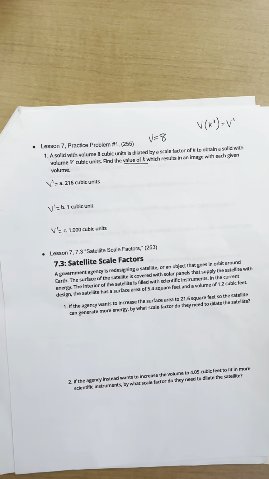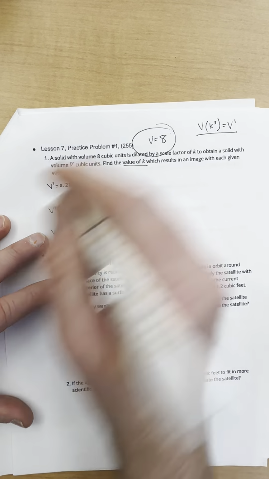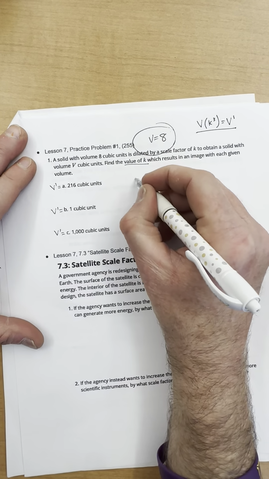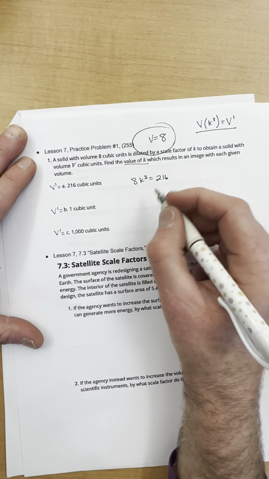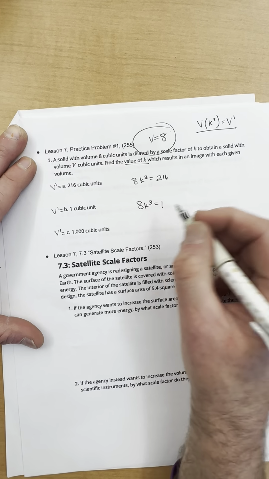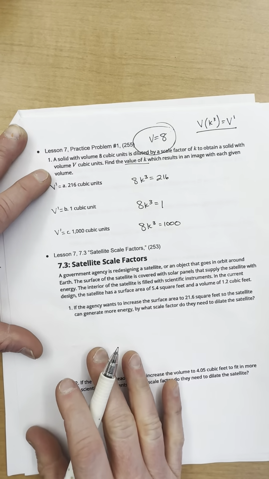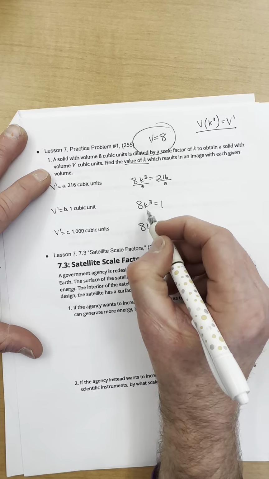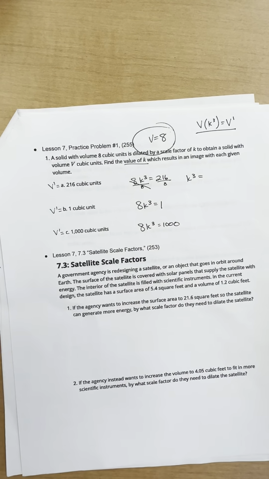So you got 3 of these problems right here to do. And it's always going to start with 8 for V. So you just set up equations. 8K cubed equals 216. 8K cubed equals 1. 8K cubed equals 1,000. From there, simplify. Divide by 8. K cubed will equal 216 divided by 8.